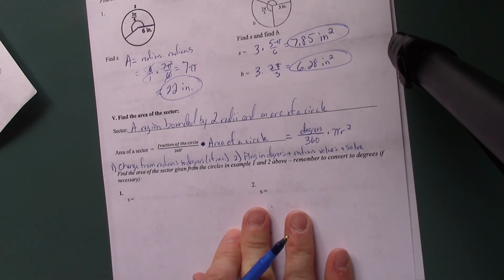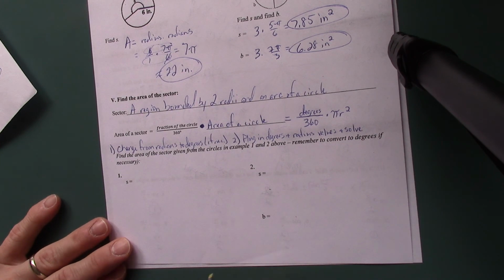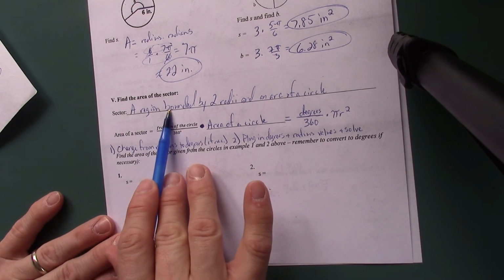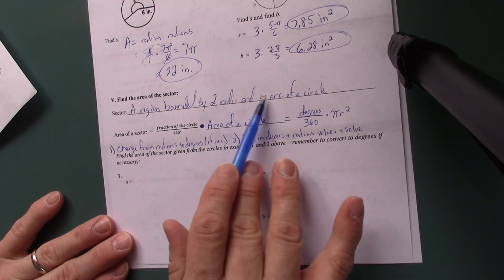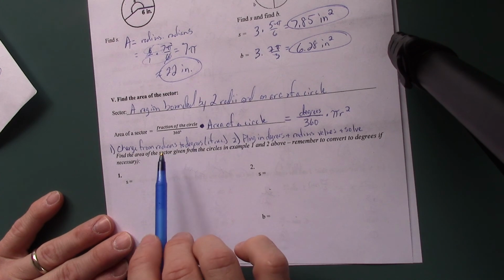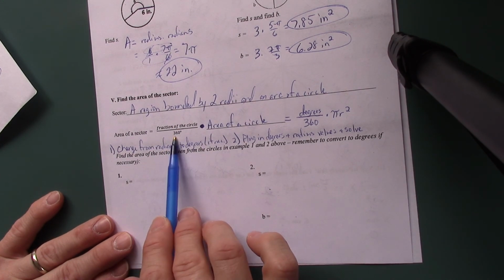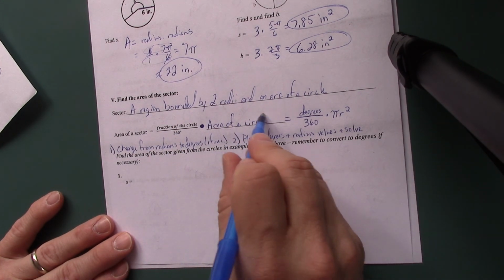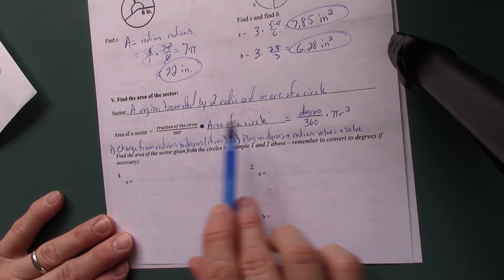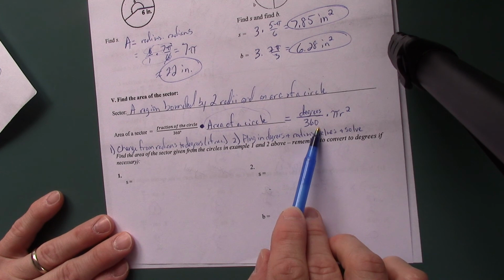Okay, all right. Then we get to the last part of this, which is about area of a sector. A sector is a region bounded by 2 radii and an arc of a circle. Okay, what does that mean? So we have to take the fraction of a circle, the degrees divided by 360, times the area of a circle. Do you remember what area of a circle is? Yep, pi r squared.